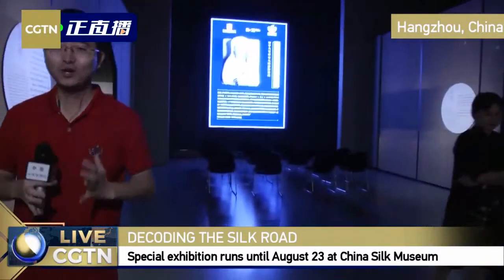Who made this road? So, as I've just said earlier, we have to know how the road is shaped and also how the Silk Road is named. So let's go to another section.